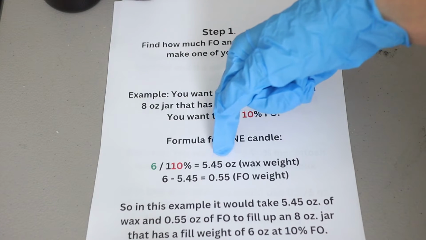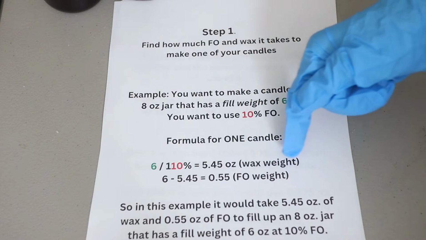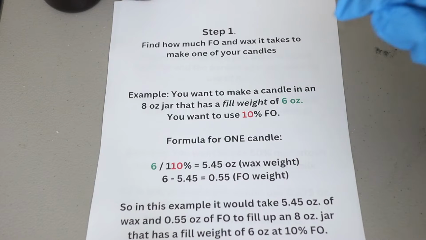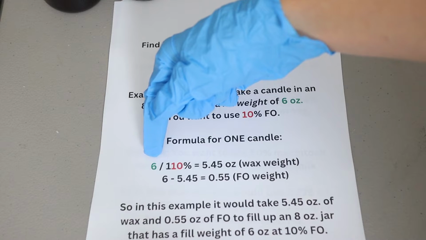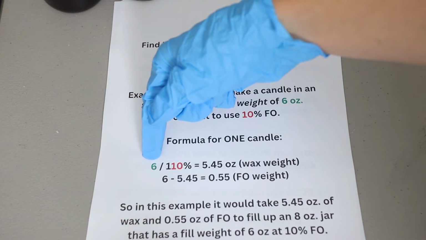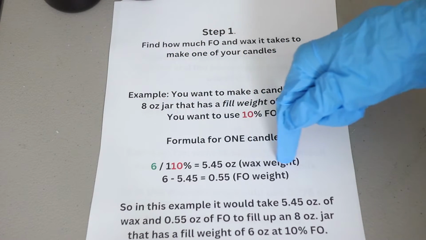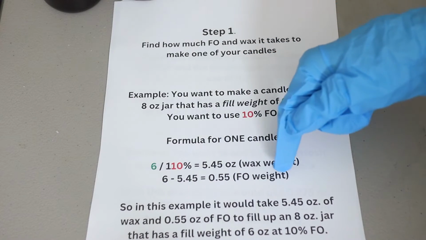What this is telling you is this is going to be the wax weight that you will need for one of your candles. And then all you're going to do is just find the difference. So you are going to take that fill weight of 6 and subtract that wax weight to be able to get your fragrance oil weight.